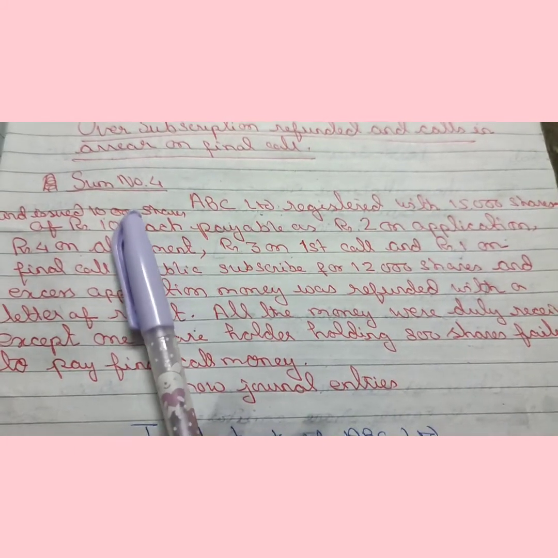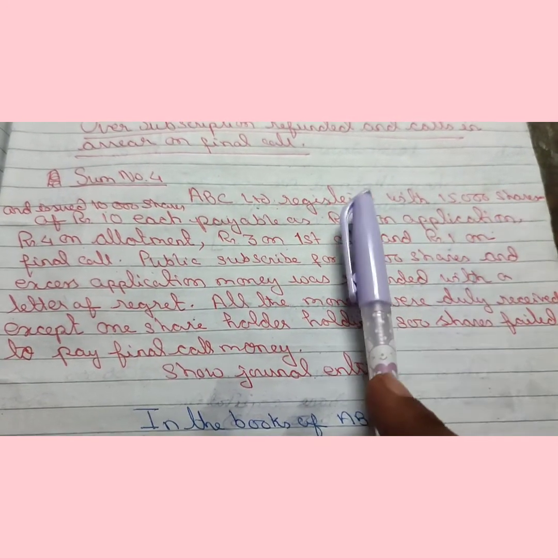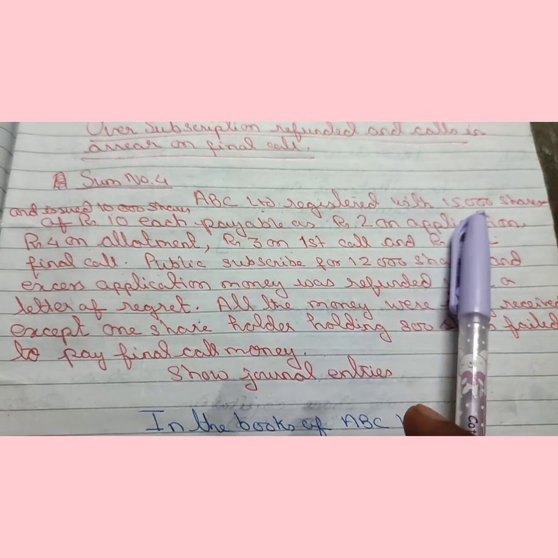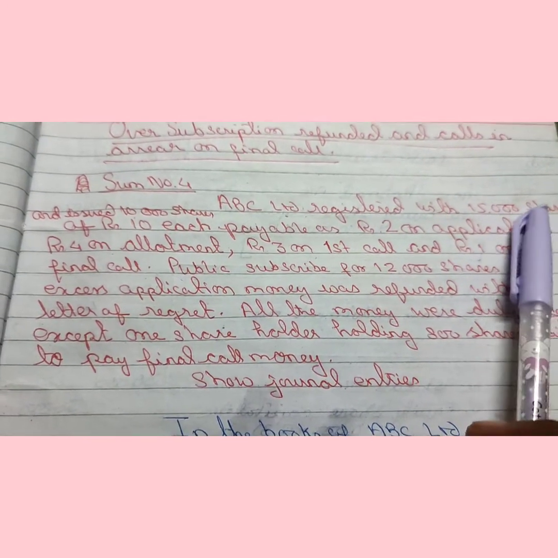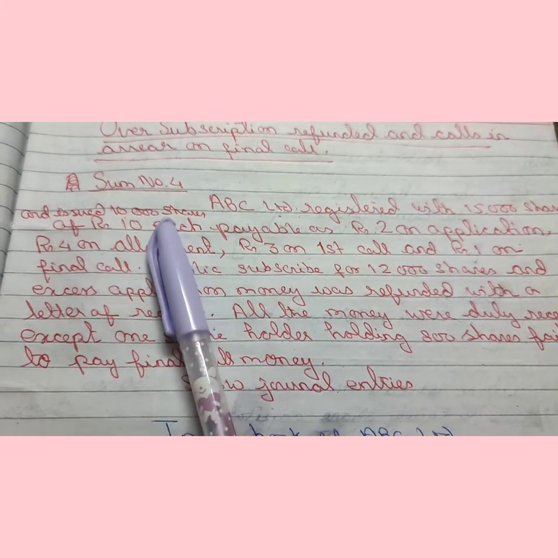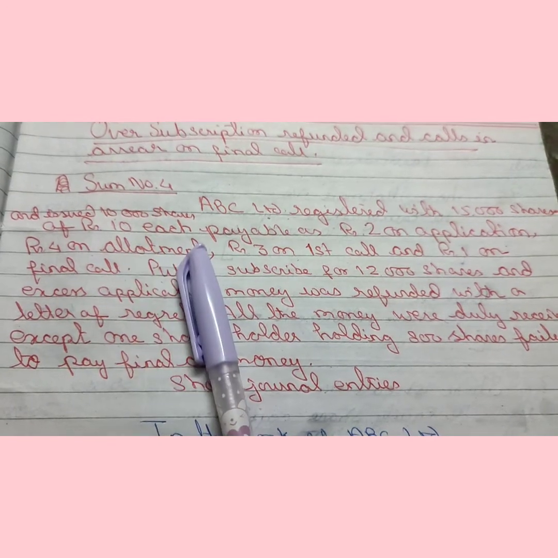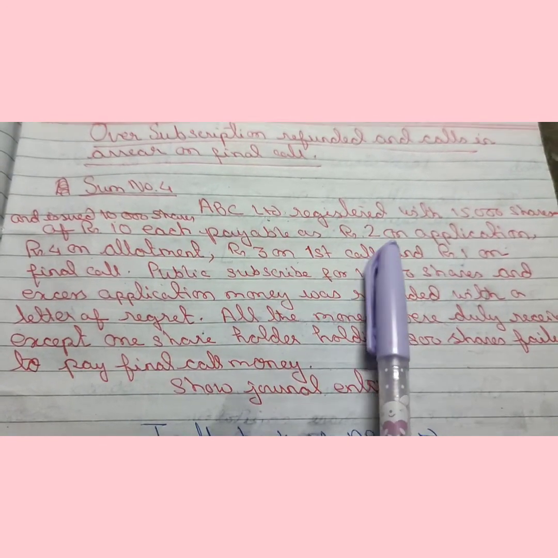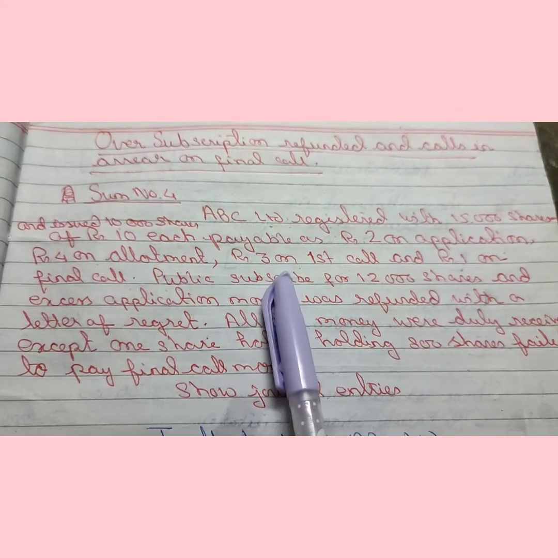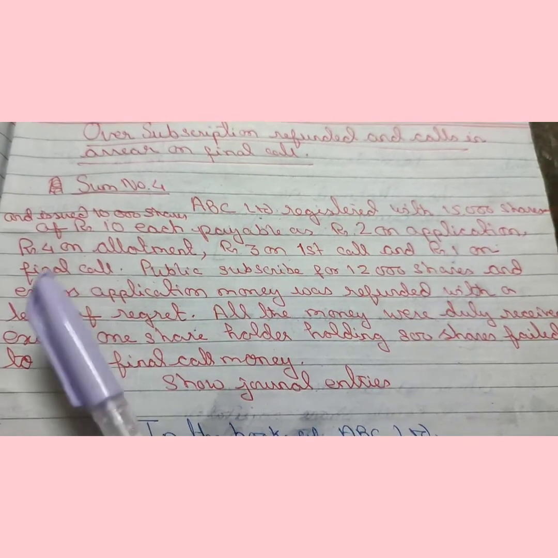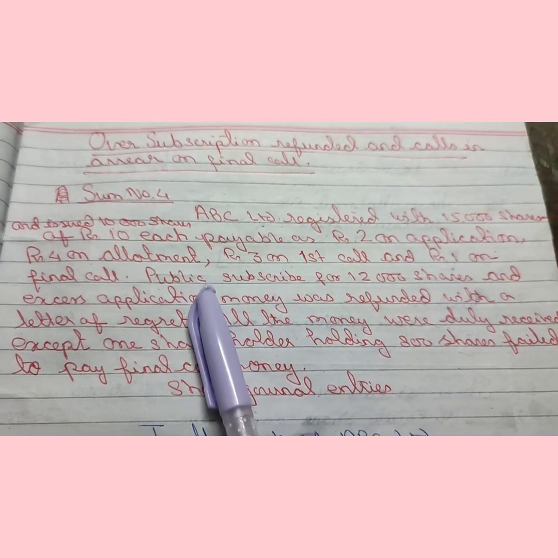What is the question? Sum number 4. ABC Limited registered with 15,000 shares. Registered means this is the nominal number of shares, and issued 10,000 shares. So issued share is 10,000 of rupees 10 each, payable as rupees 2 on application, rupees 4 on allotment, rupees 3 on first call, and rupees 1 on final call. So there are total 4 installments.